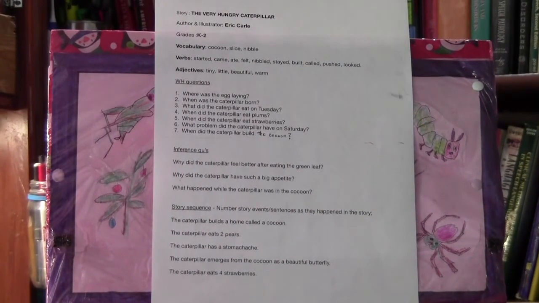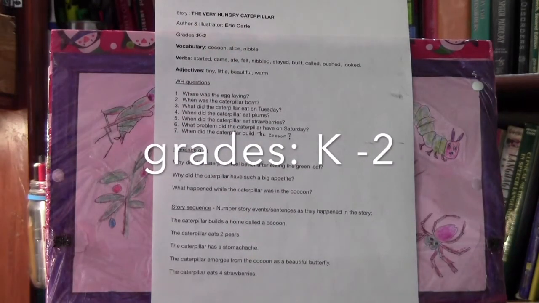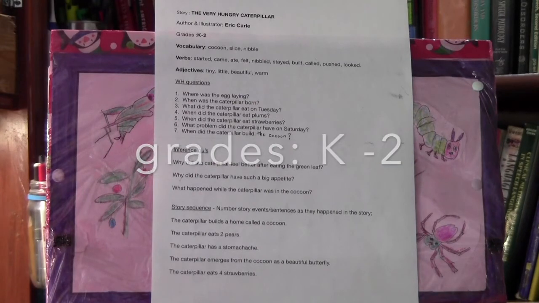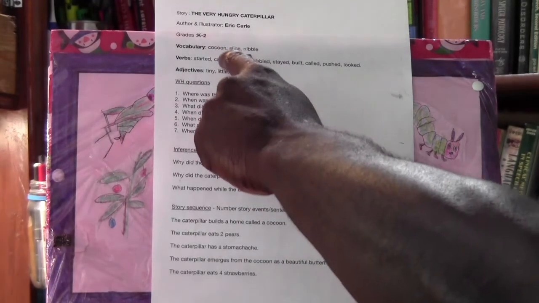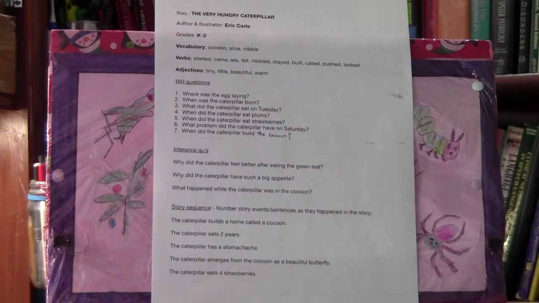To begin with, the book is really catering for grades K through 2. The vocabulary that I choose to focus on in this book are cocoon, slice, and nibble. And as usual, I like to have your child or the student draw pictures of each of these words, then attempt to use these words in sentences, and finally do little stories with these words to incorporate them into their vocabulary.